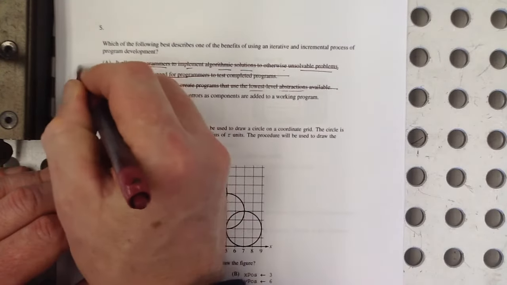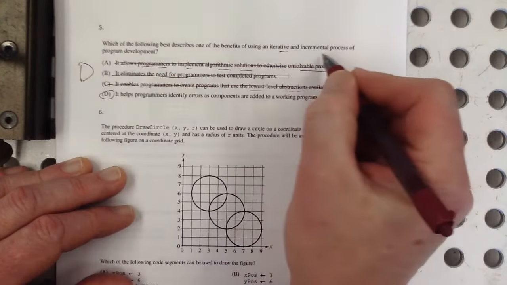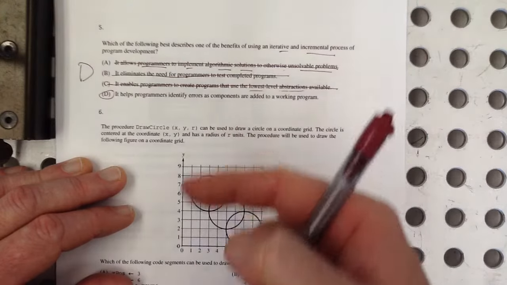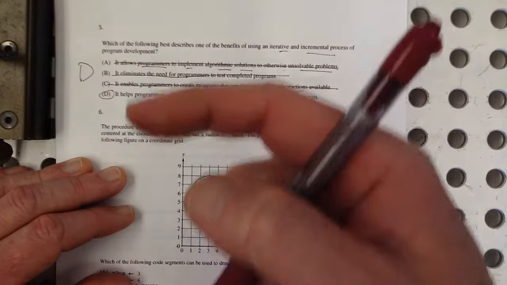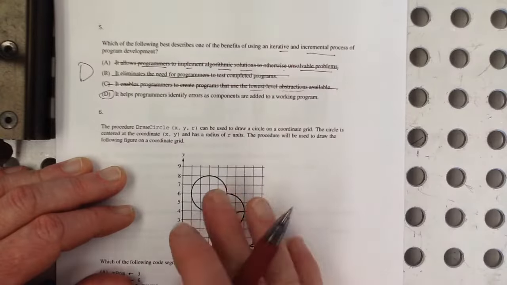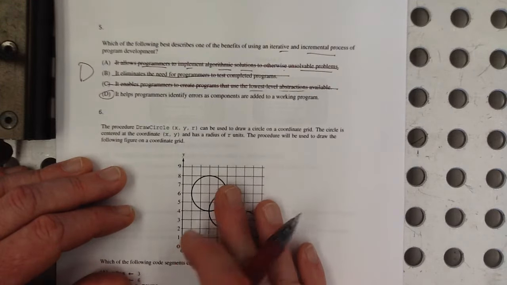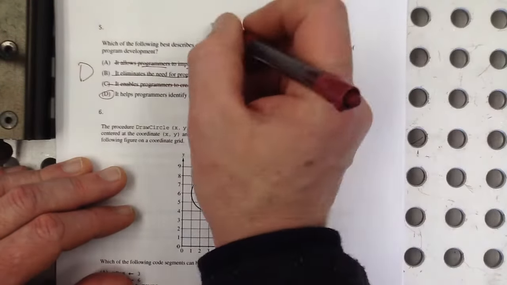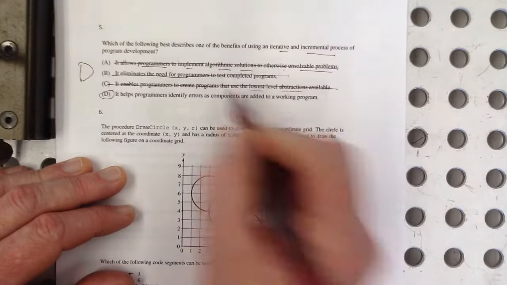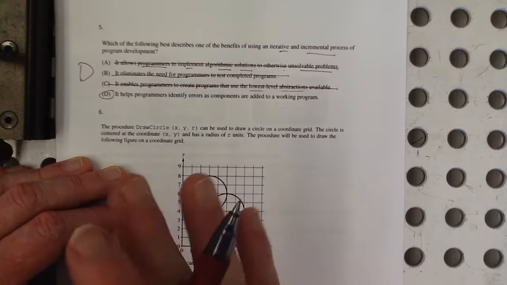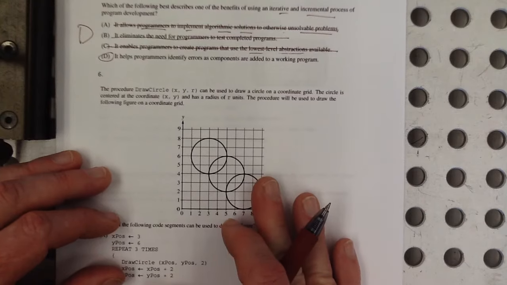Oh yeah. So iterative and incremental means you're going through and adding and improving through that process. In other words, not trying to write your program from line 1 all the way through as the first step of your process.